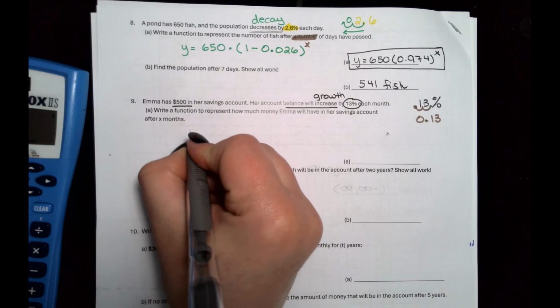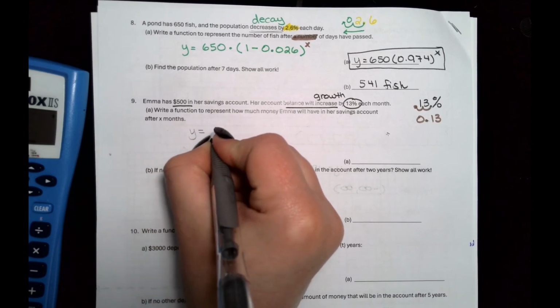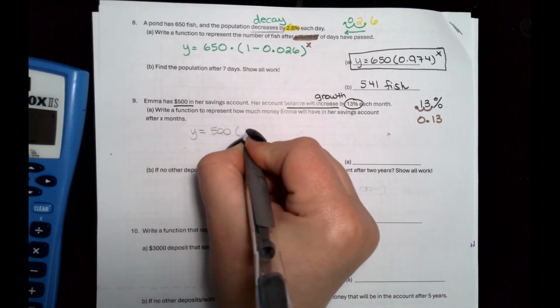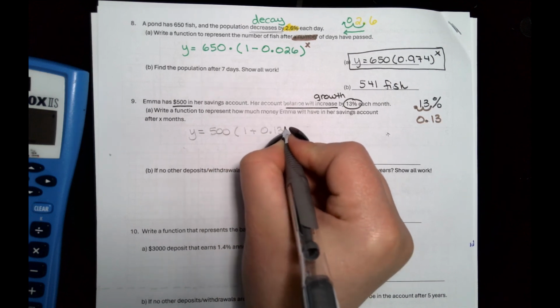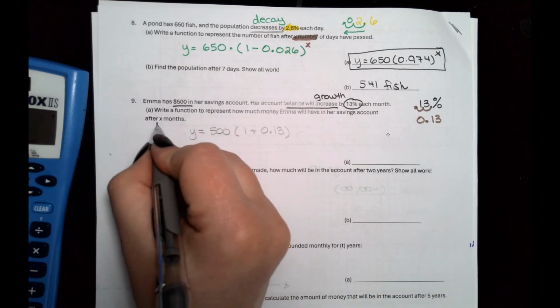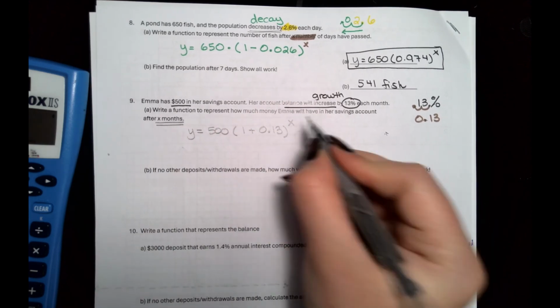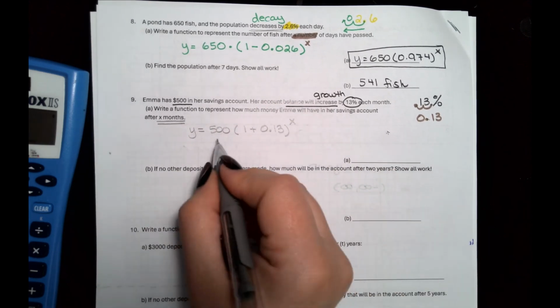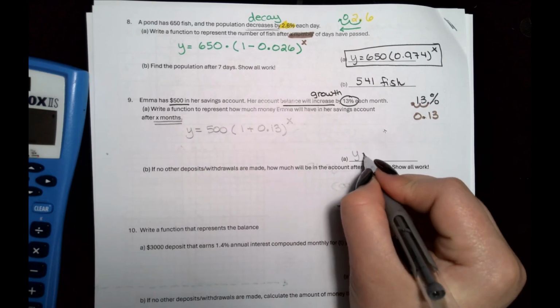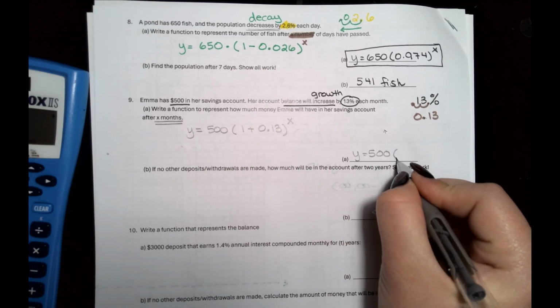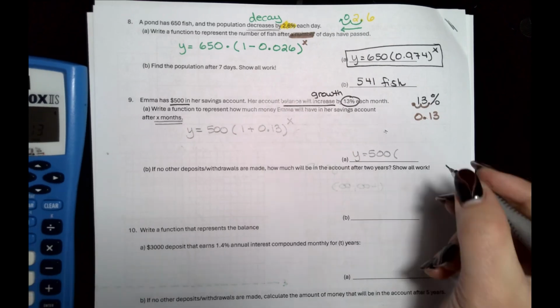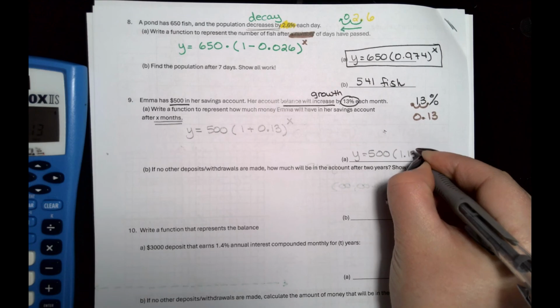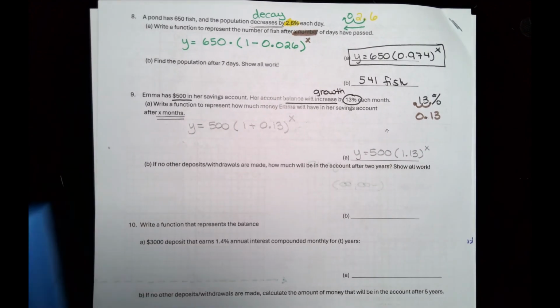So we have y equals, what's her starting amount? $500. We have a growth function, so we're adding 0.13 as her rate. And we want x months, so x goes into the exponent. Again, if you gave me this answer, I accepted that answer. But technically, you do want to add 1 plus 0.13 together for 1.13^x as our simplified function.